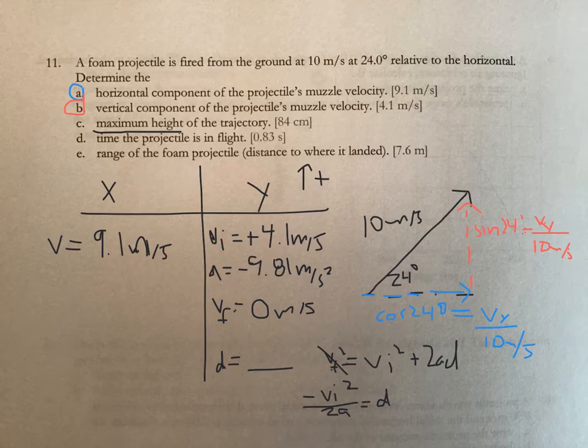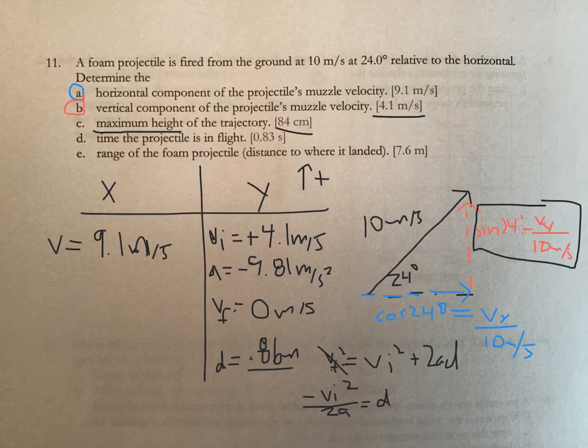And I get 0.86, and that's probably okay if I'm using this 4.1 value. If you are using the value with all those nice decimal places, then you would get 0.84. So our maximum height is 0.86 meters.